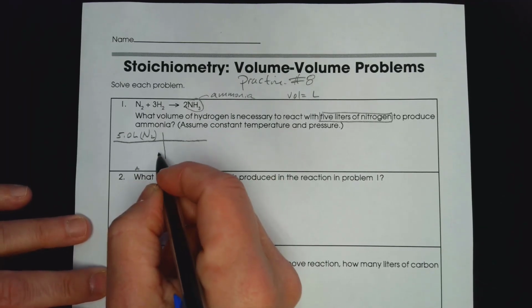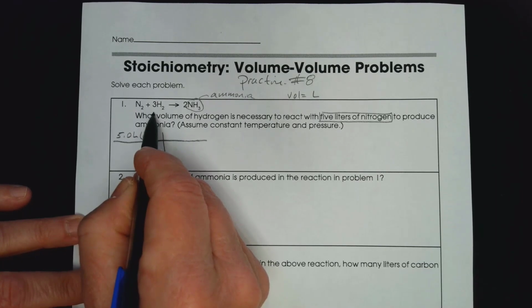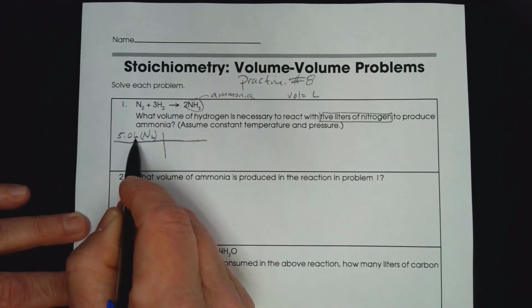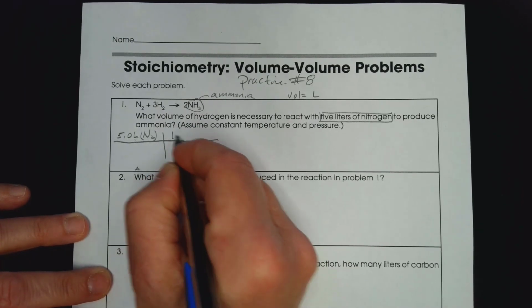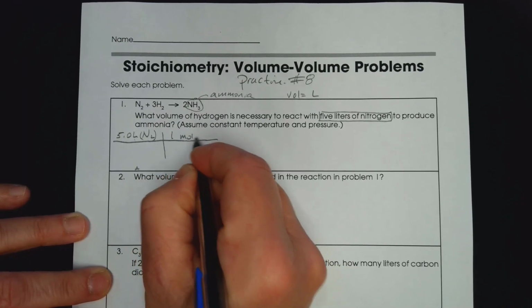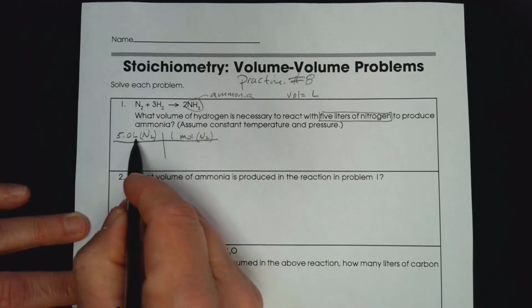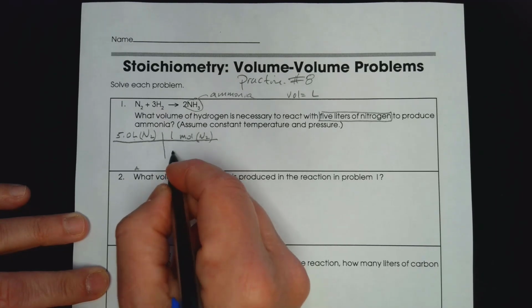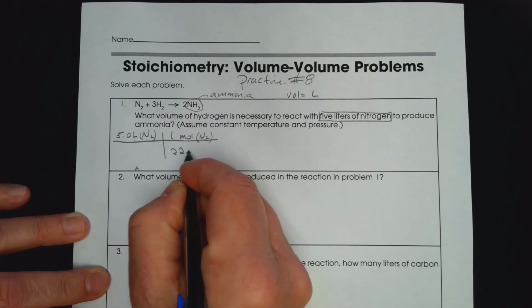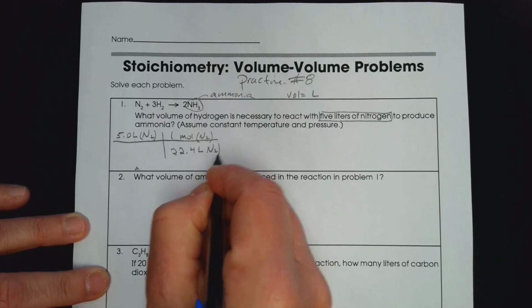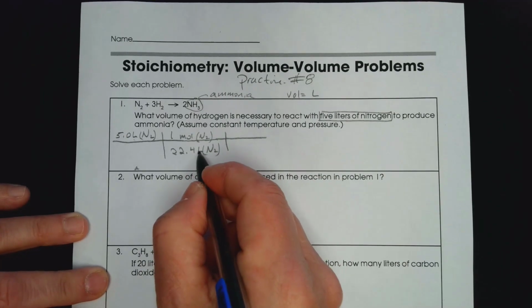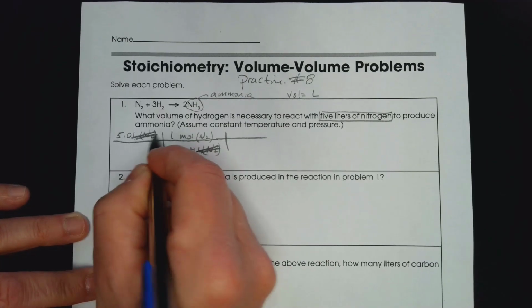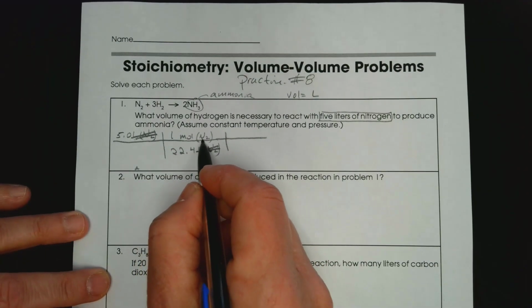Now, the next thing we have to do, because we're dealing with molar quantities here, is get this quantity to moles first. So we're trying to get our final unit of nitrogen to be moles of N2. And remember, if we're dealing with the volume of any gas, 1 mole of that gas is going to be equivalent to 22.4 liters of that gas. In this case, our gas is nitrogen. Now we can cancel out our liters of nitrogen here, and we're left with moles of nitrogen.